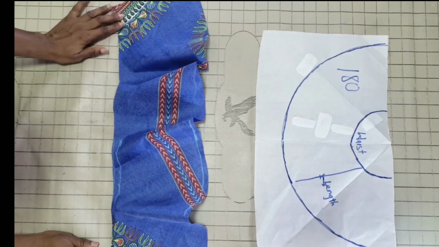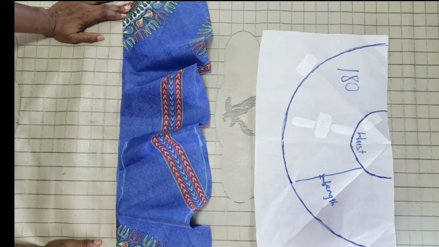This is the shape of my peplum on 180 degree.